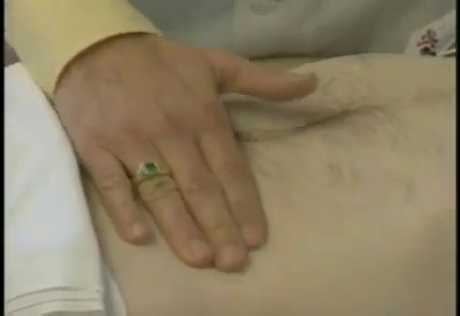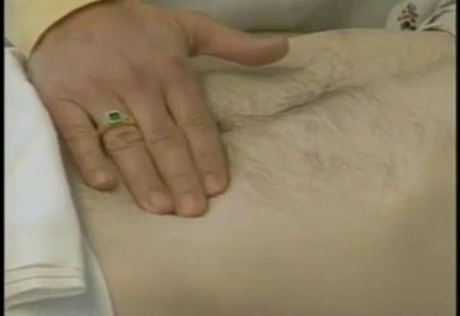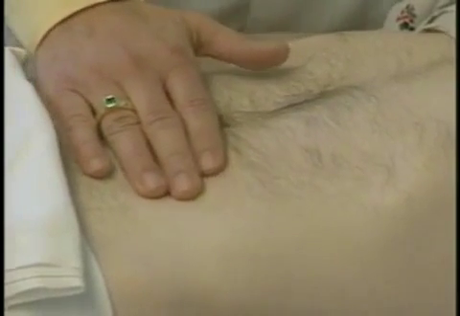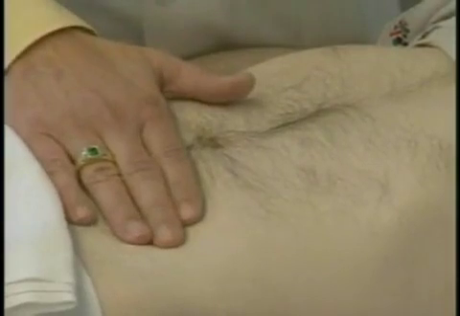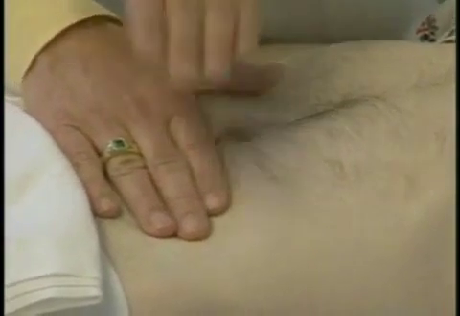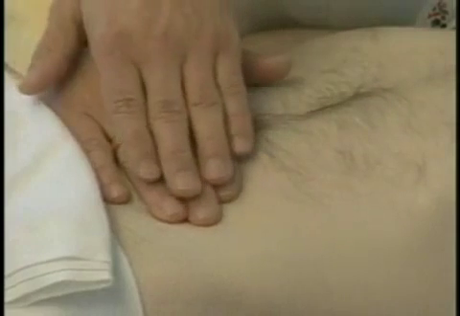Again, I'll be checking for signs of masses or for pain or discomfort. Did any of that hurt, Thad? Now I'm going to do a deep palpation examination. For this, you might use the two-handed method. The hand that's on the abdomen actually does the feeling, and the hand that's placed above is the one that's pushing down to palpate deeper.